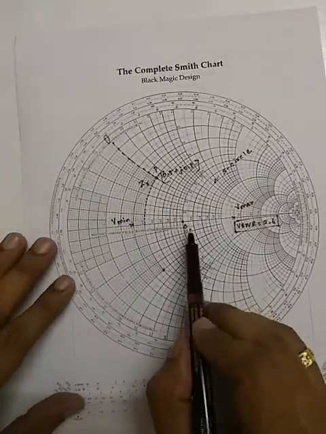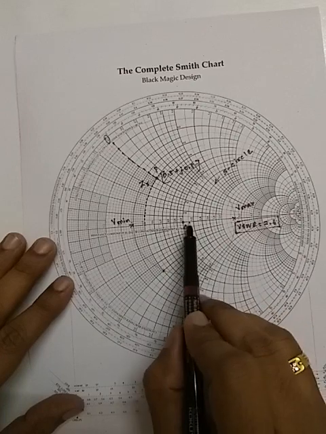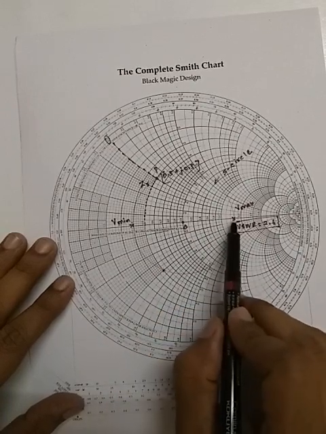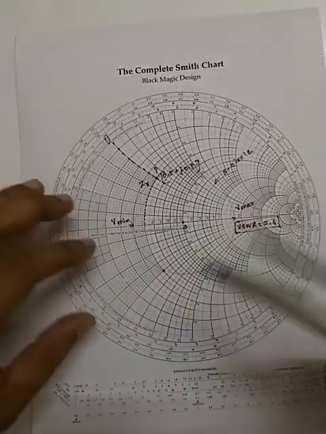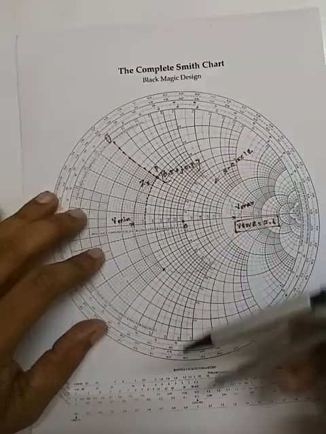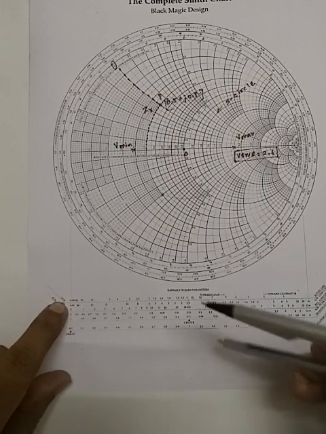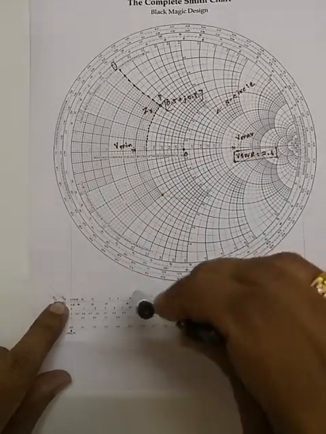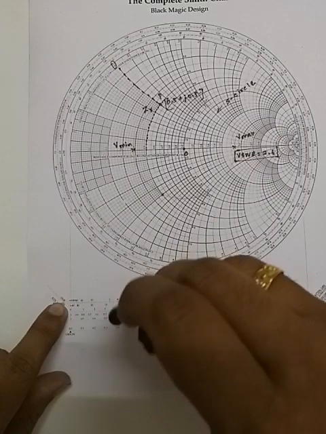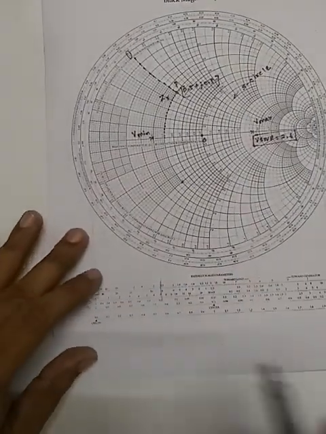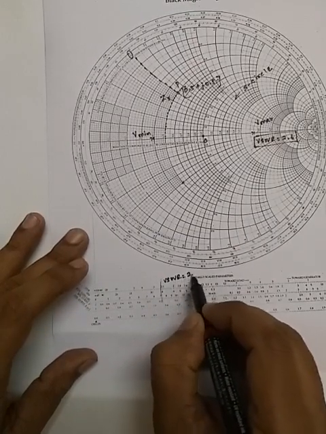So the method to find VSWR is, with OP as radius, draw a circle. That circle will cut the x-axis at the right end and left end. The right end value will give you the VSWR. One more method is, with the same radius OP, come to the bottom of the sheet where you can find the SWR scale. Keep it at the center of the scale and draw an arc in the SWR scale. You can see exactly, it is giving VSWR equal to 2.6.